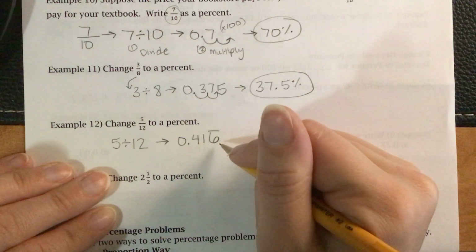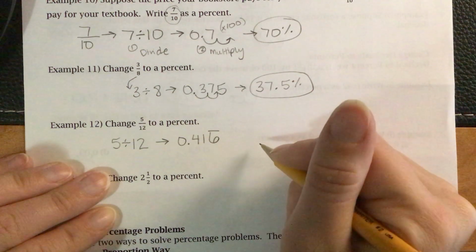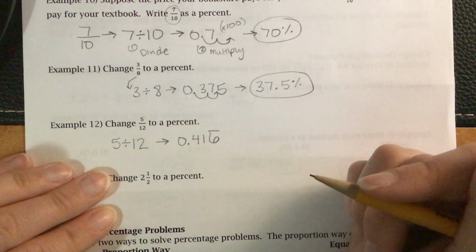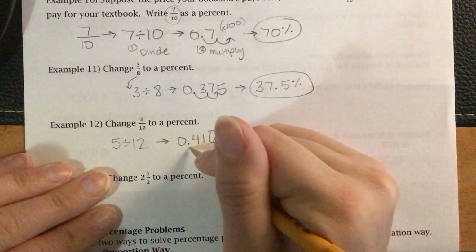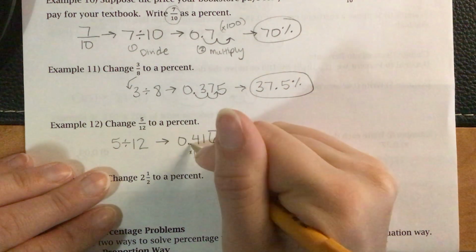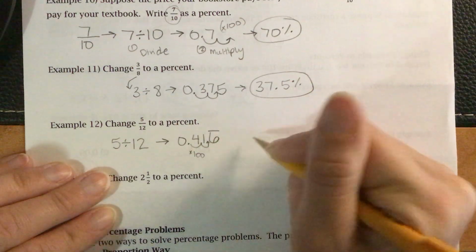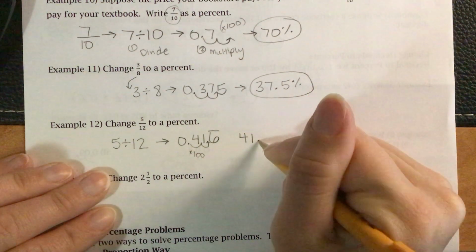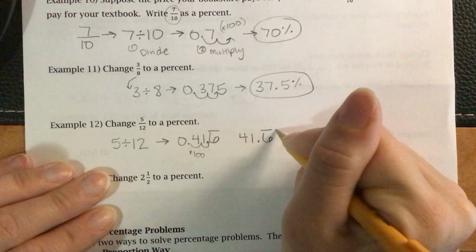So this 6 is going to go 6, 6, 6, 6, 6 all the way down. So we need that repeating sign. We're then going to multiply by 100. When we multiply by 100, the decimal moves 2 times. And so we get 41.6 repeating %.